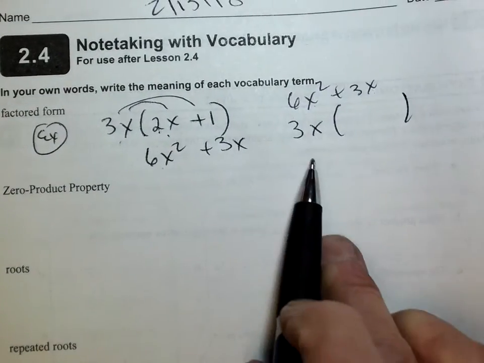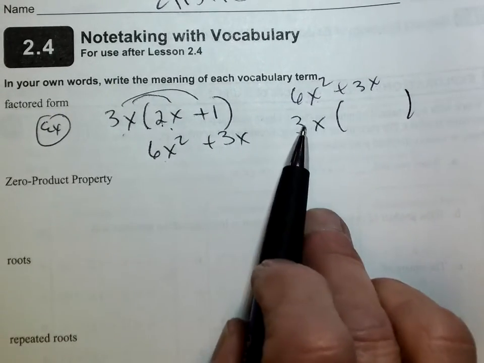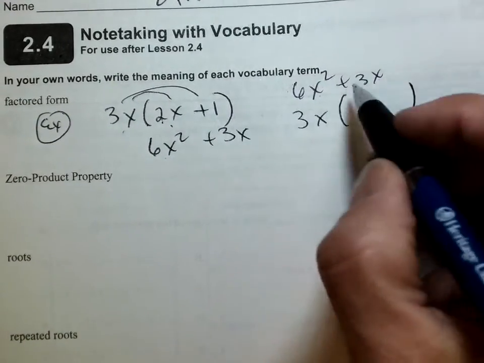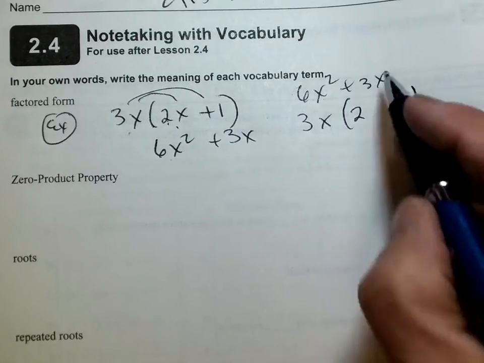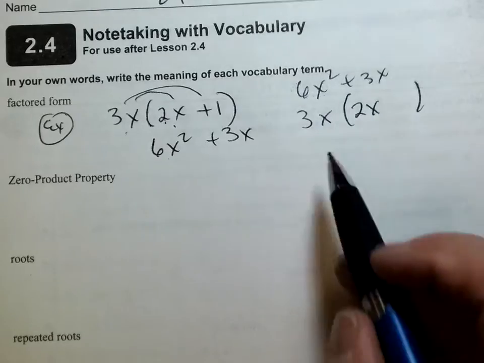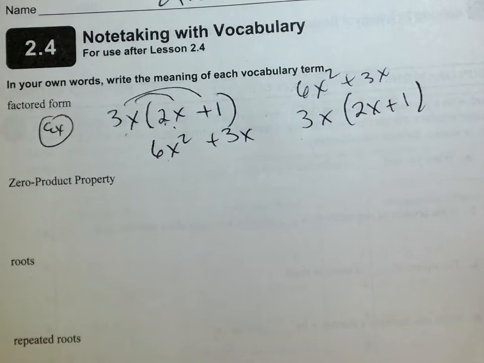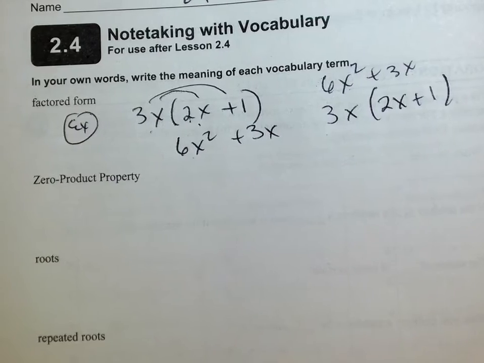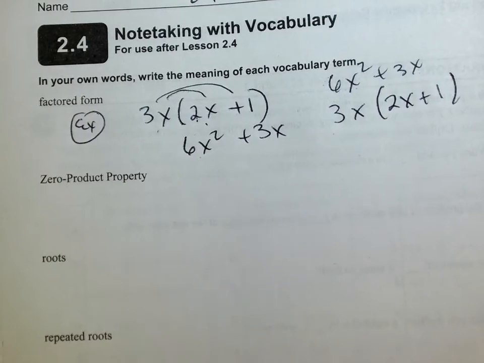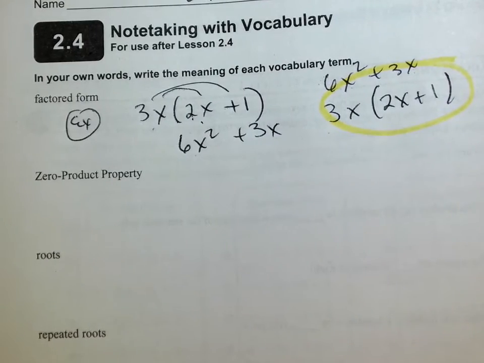So this is their common factor. They both have a 3x in common. Both terms have a 3x in common. So if I divide out the 3x, I'd have a 2. If I took out the x, I'd have an x left over. And we're going to practice this more. 3 goes into 3 one time, and I took out the x. Now we're going to practice. This is factored form. So the factored form is when you find out what they have in common, okay?